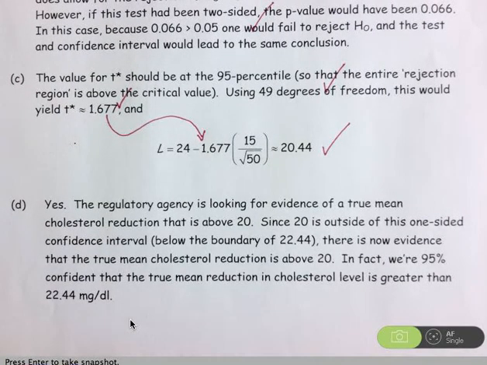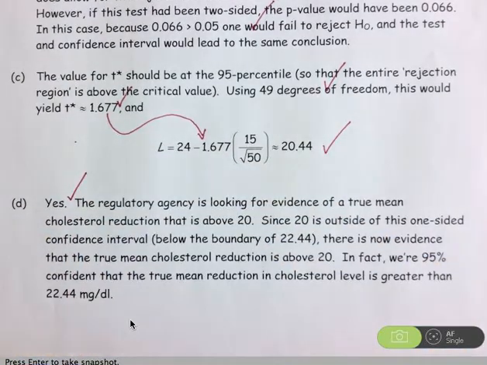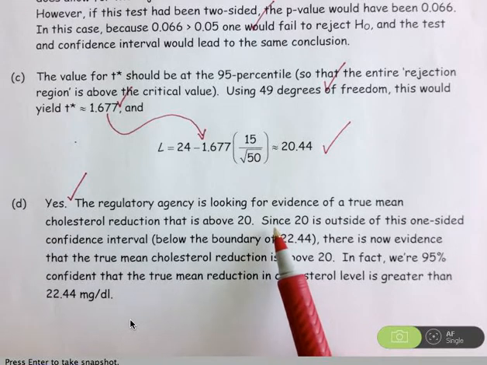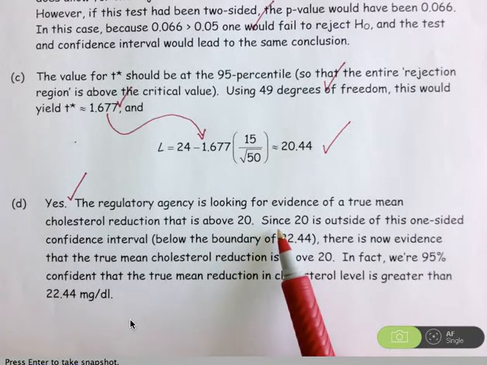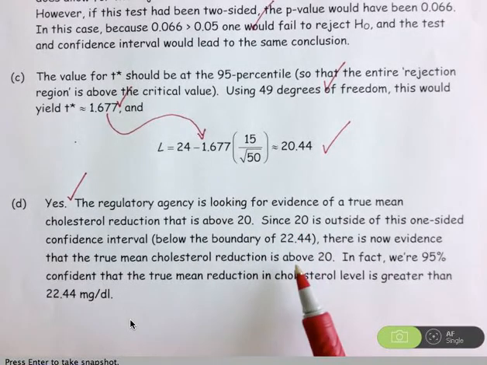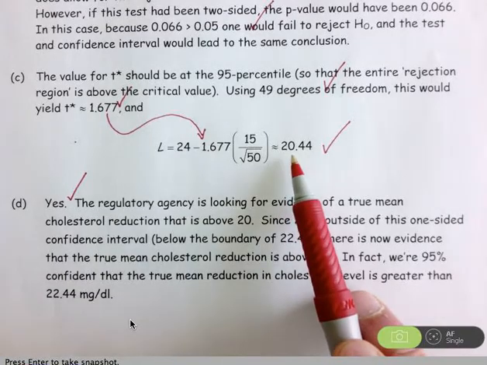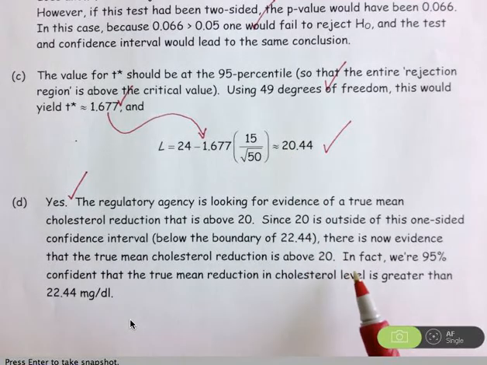You have to justify whether or not the conclusion has changed, and indeed, yes, the conclusion has changed, but your justification should also be supported by some type of a comparison. So notice here, I'm strictly comparing that value of 20 that the regulatory agency is interested in. I'm noting that that 20 is outside of this one-sided confidence interval. So in fact, we now have evidence that that mean reduction is indeed above 20. The entire region above our one-sided confidence interval's boundary of 20.44, I'm 95% confident that the true mean reduction in cholesterol is greater than that.